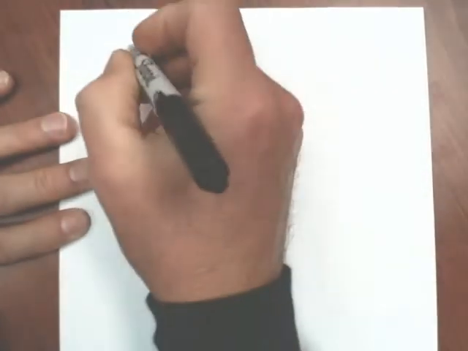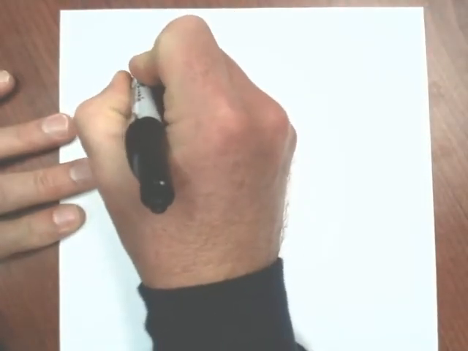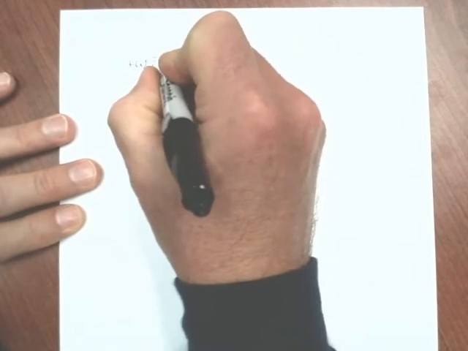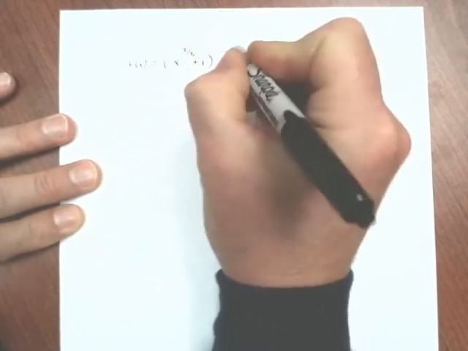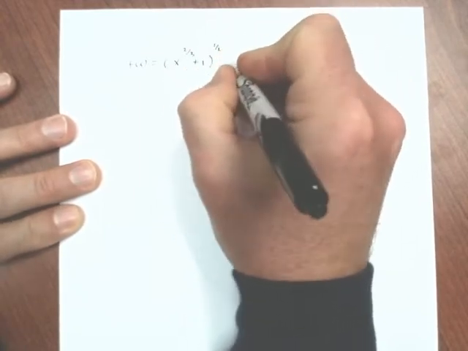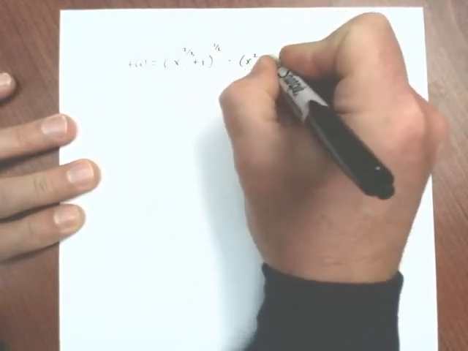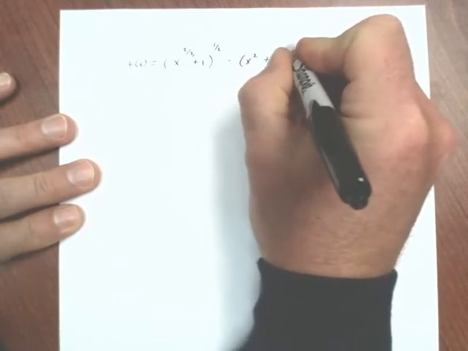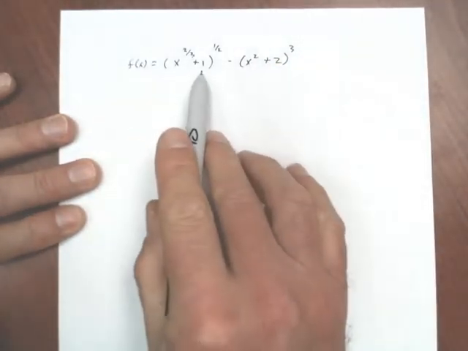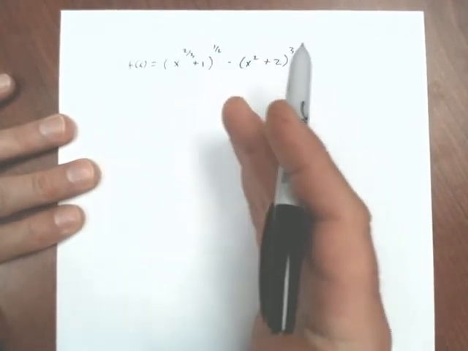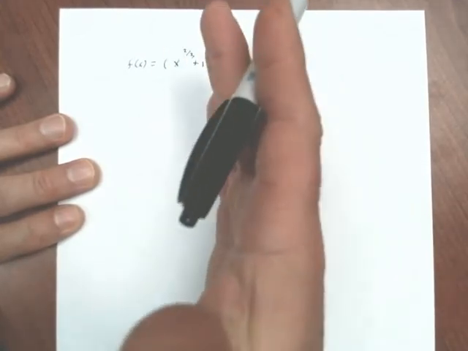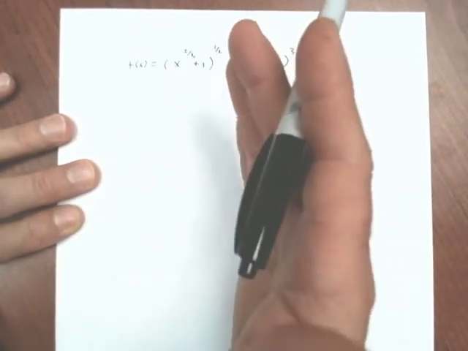Okay, so let's do another example of the generalized power rule. Let's assume we have f of x equals (x to the 2/3 plus 1) to the 1/2 minus (x squared plus 2) cubed. Okay, so now we have two terms, but we can apply the generalized power rule twice, just like we did with the rule of sums and differences. It's just additively separable derivatives.